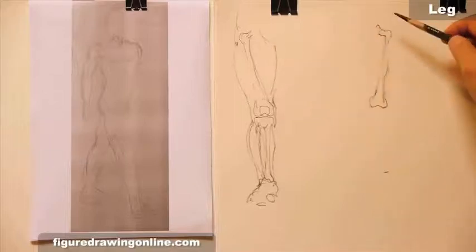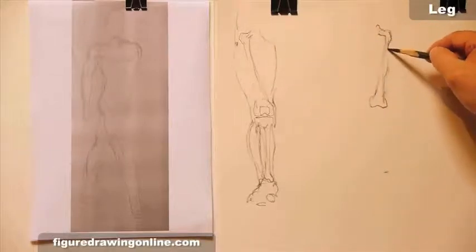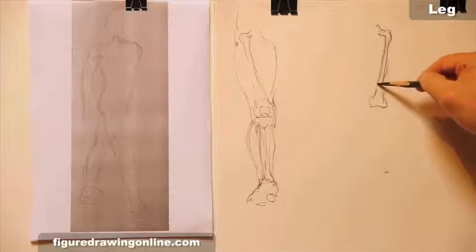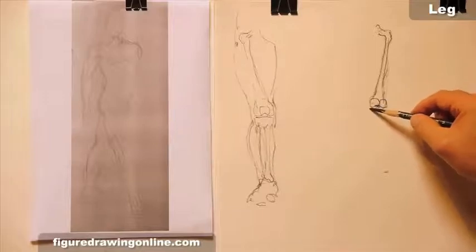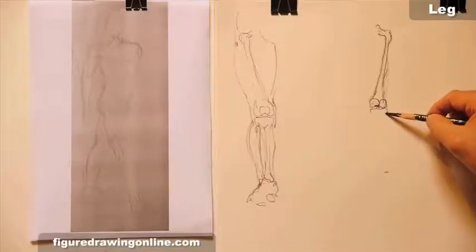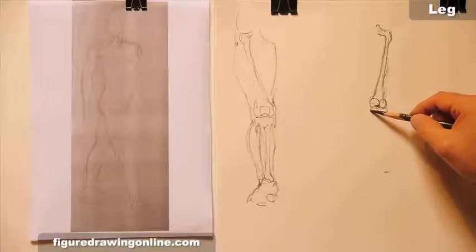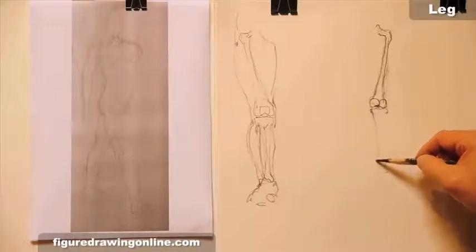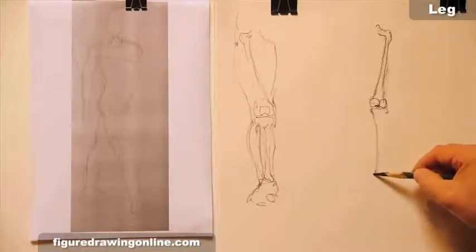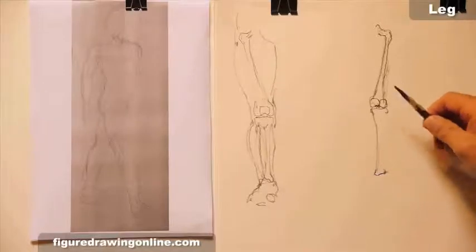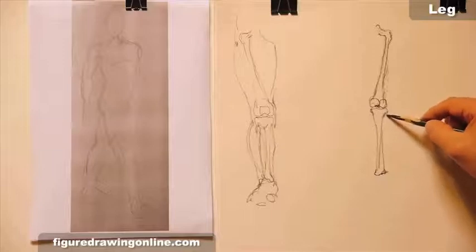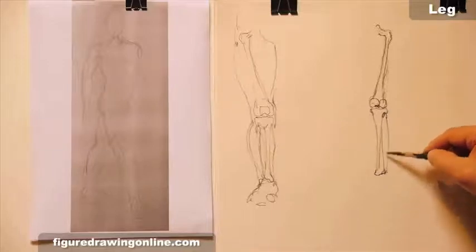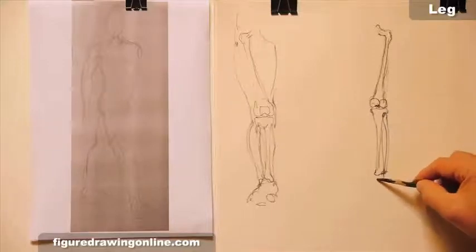And I'm not even drawing in the pelvis. These bits here serve only as a basis to understand how the upper and lower leg connect.